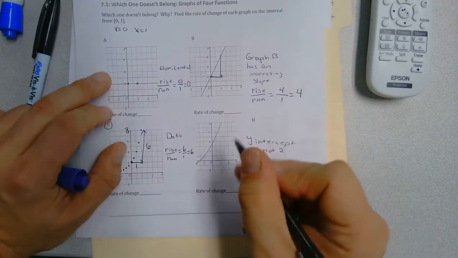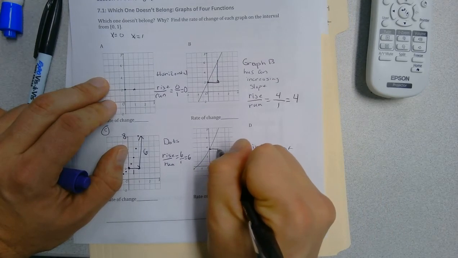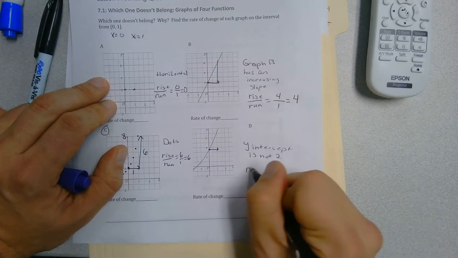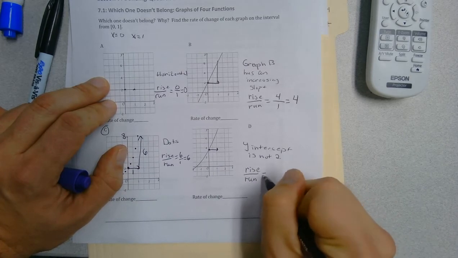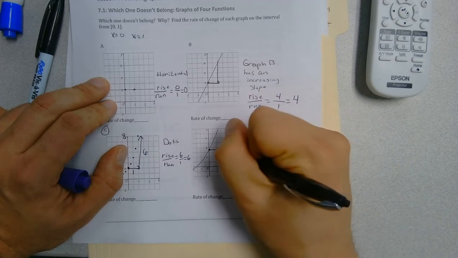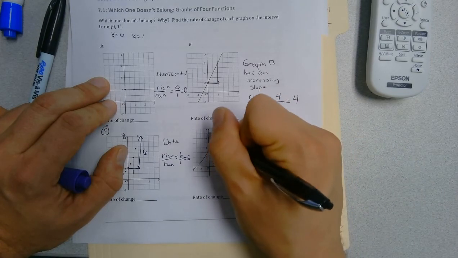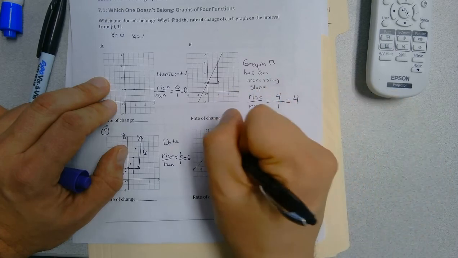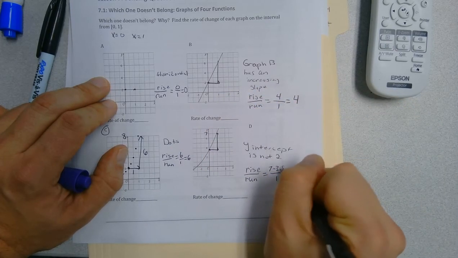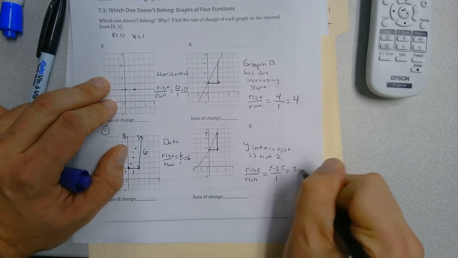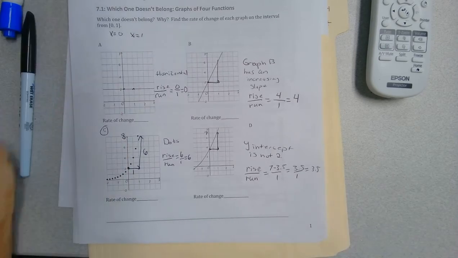And then here, as I go over 1, so rise over run again, the run is 1, and then I go up from about 3.5 to about 7. So I go 7 minus about 3.5, which would give me 3.5 over 1, which is about 3.5.